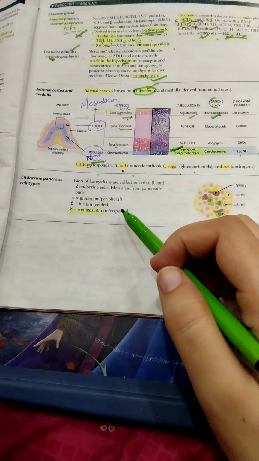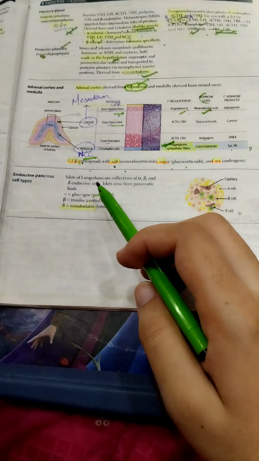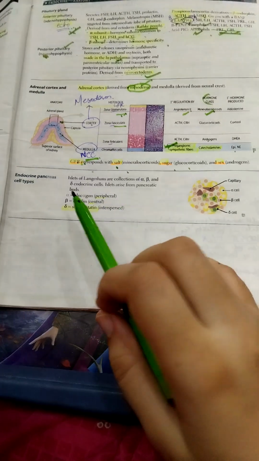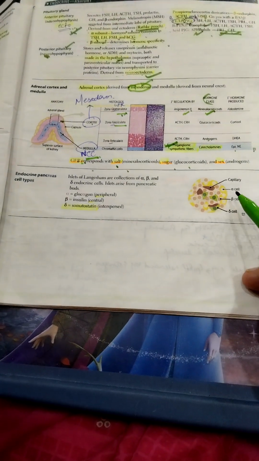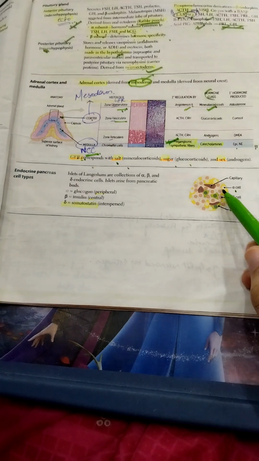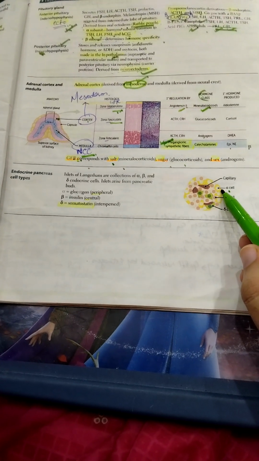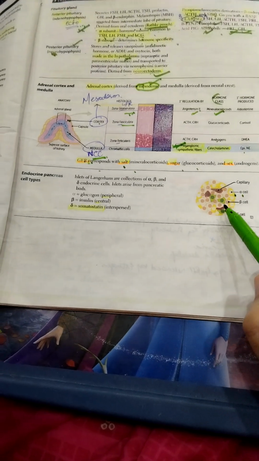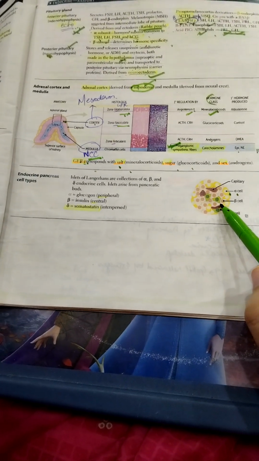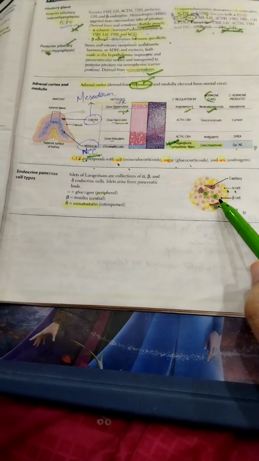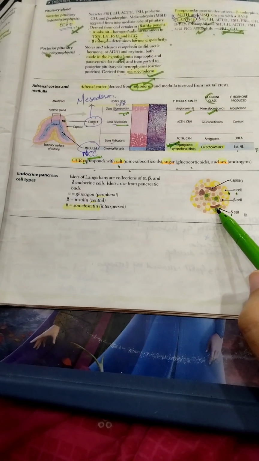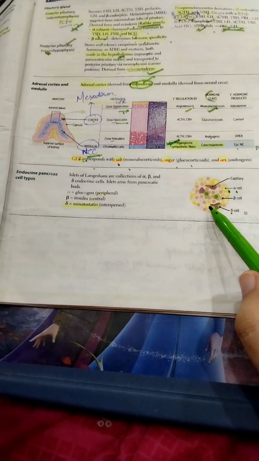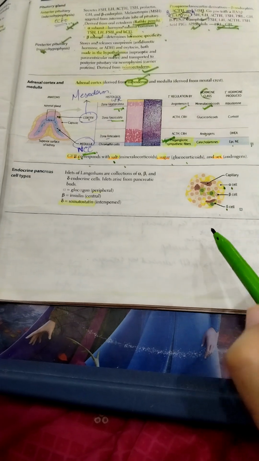Okay, the next one is endocrine pancreas cell types. We know the pancreas has different types of cells in it. Islets of Langerhans are collections of alpha, beta, and delta endocrine cells, and they basically arise from the pancreatic bud. In the MCQ picture, these are the alpha cells, yellow in color. These alpha cells are responsible for secreting glucagon. They are located peripherally. Then the beta cells are located centrally, and beta cells of the pancreas secrete insulin. Then the delta cells, the big ones, are interspersed between the alpha and beta cells, and they release somatostatin. So alpha, beta, delta: glucagon, insulin, and somatostatin.